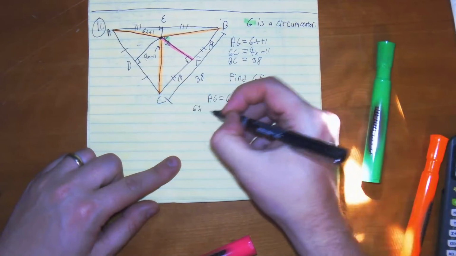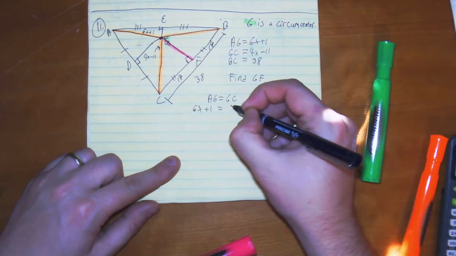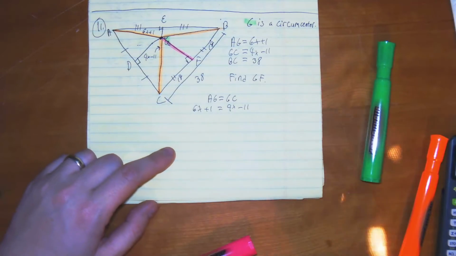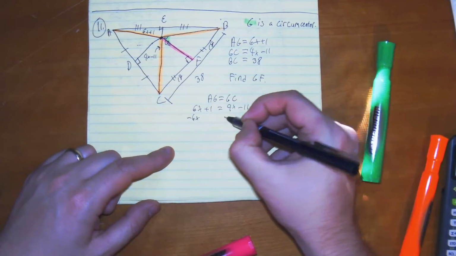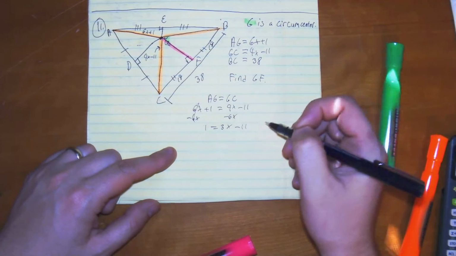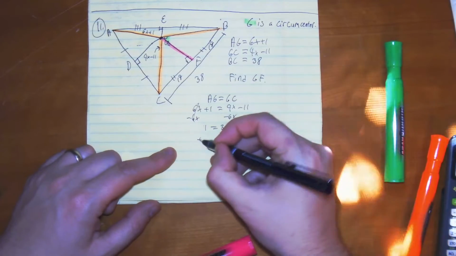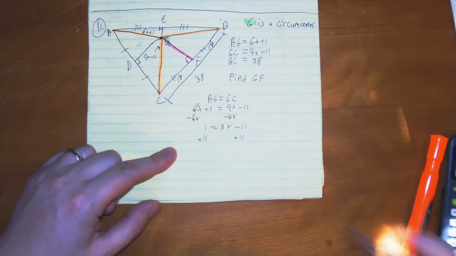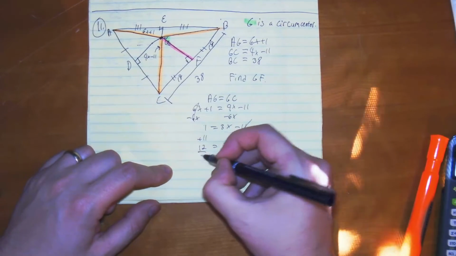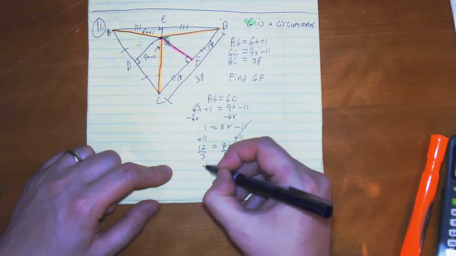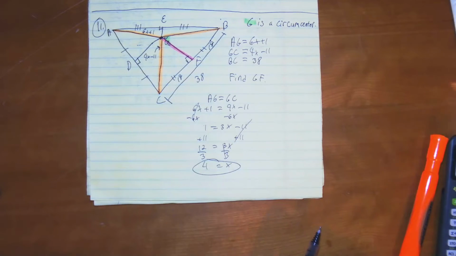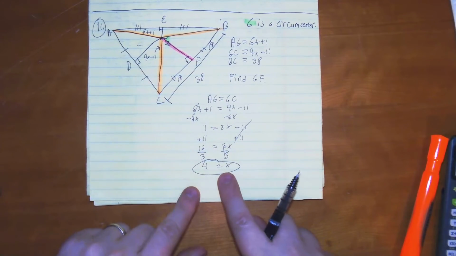We have 6x plus 1 is equal to 9x minus 11. From here, I'm going to subtract 6x, get 1 is equal to 3x minus 11, add 11, you get 12 is equal to 3x, and you get x is equal to 4. So that means from the vertices to the circumcenter, x equals 4.